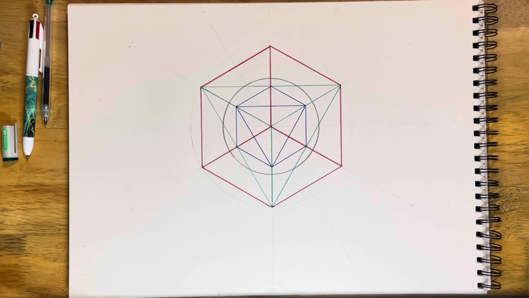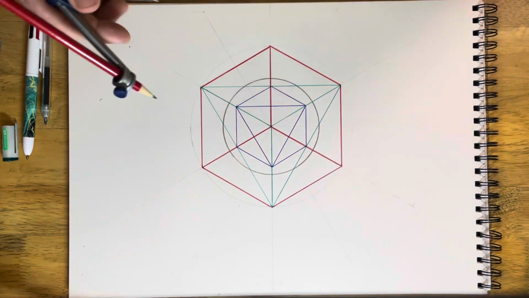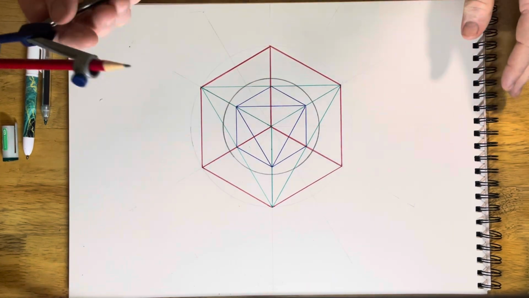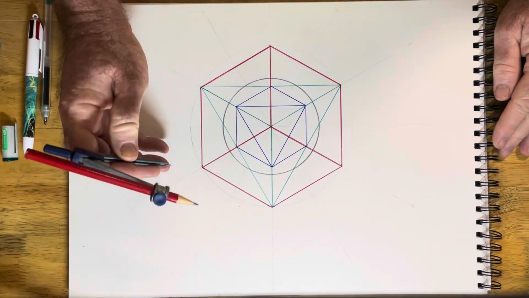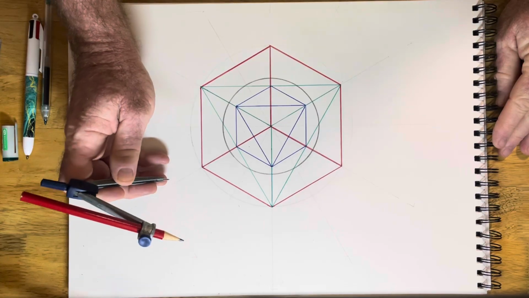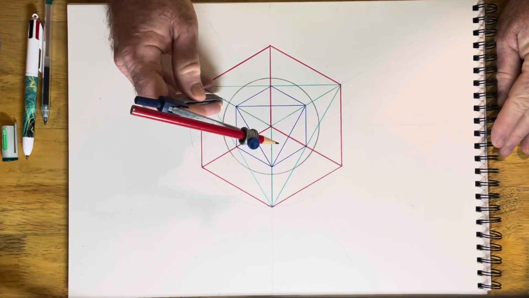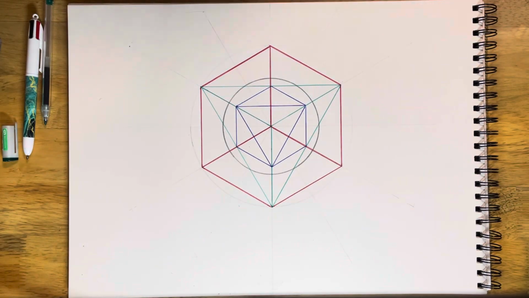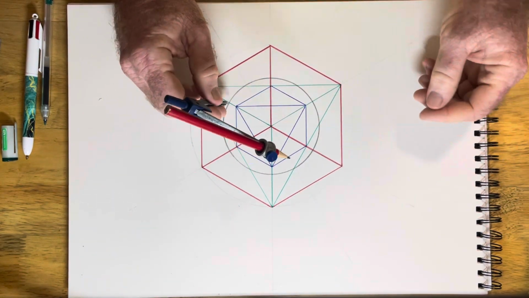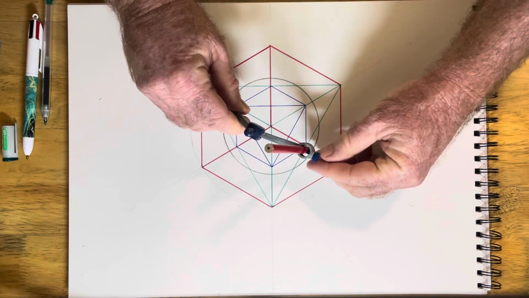So if you're a student of geometry, and hopefully you are, then I will show you a very simple method for drawing a correct dodecahedron, but not only a correct dodecahedron, but one that is a fundamental dodecahedron, the first dodecahedron, which neatly wraps around the cube.